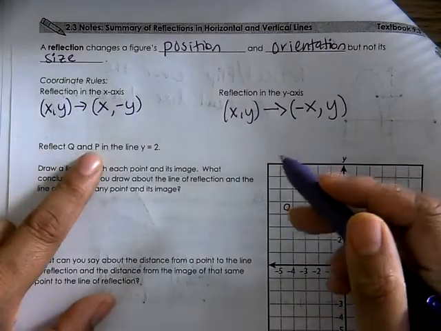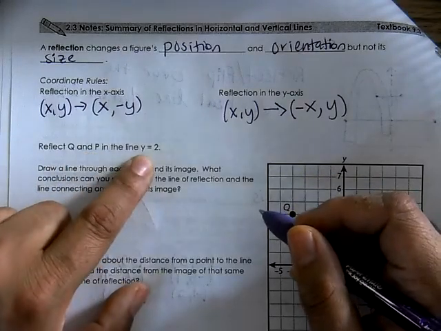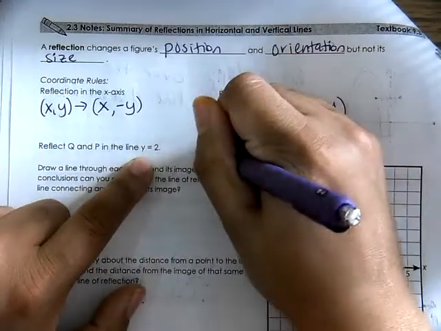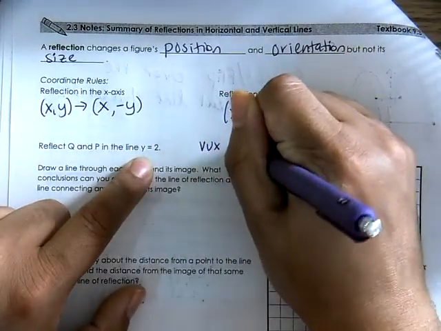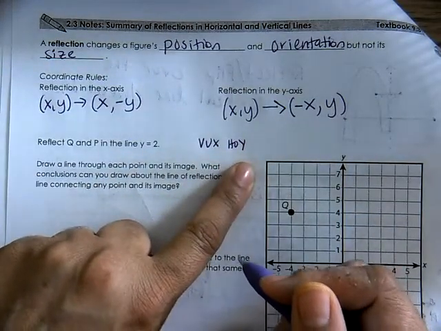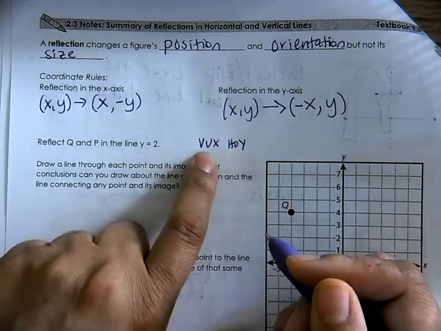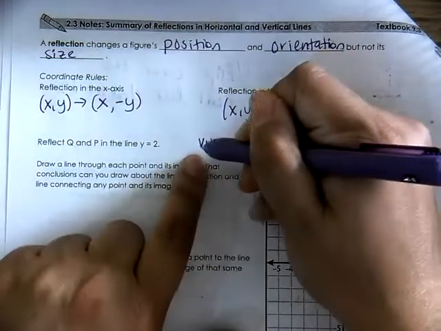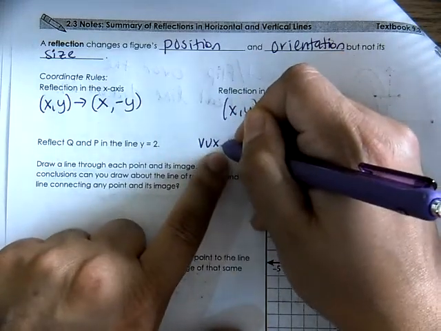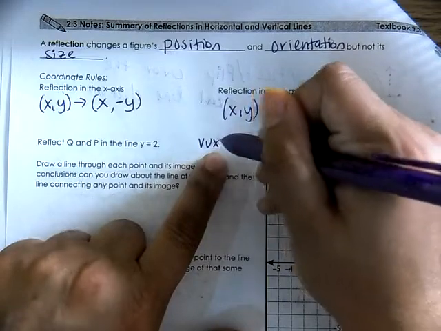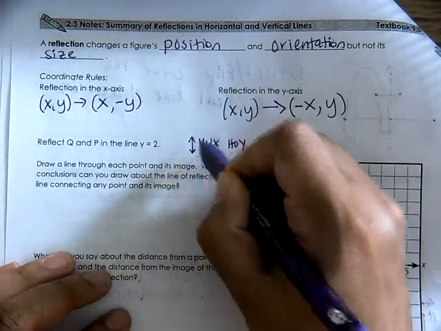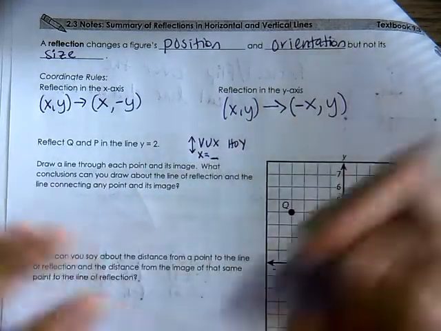Okay, so first thing we have to make sure we know how to do is identify when a line is horizontal versus vertical. Sometimes there was a mnemonic device that some people used or some teachers have shown. One of those is called VUXHOY. If that helps you, use it. If it doesn't, ignore it. If that's so confusing to you, just don't worry about this. V stands for vertical, U stands for undefined slope, and X stands for the equation. It's always going to be x equals a number. So whenever you see a vertical line, it's always going to be x equals some number.